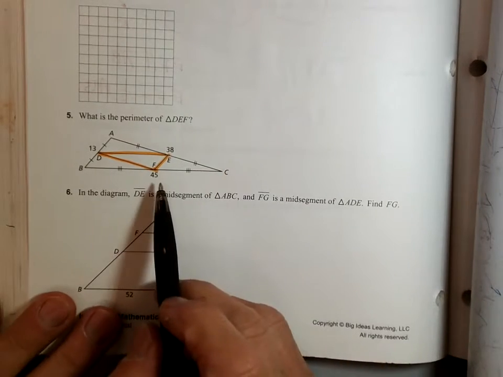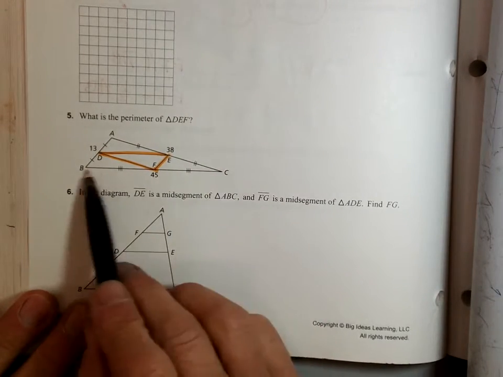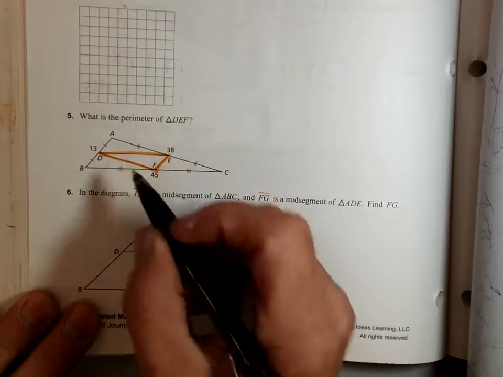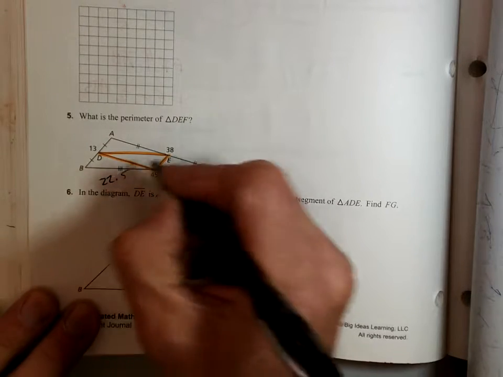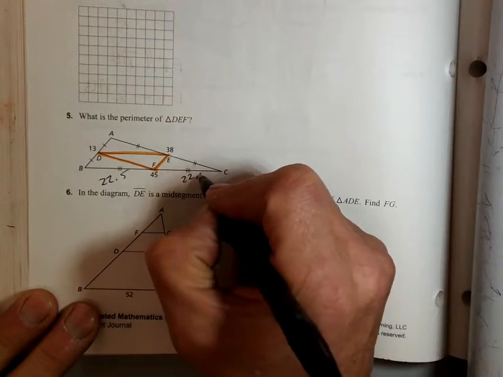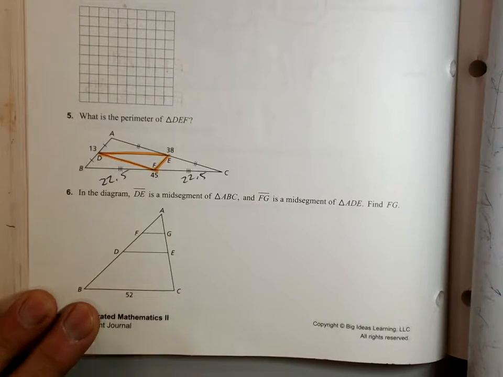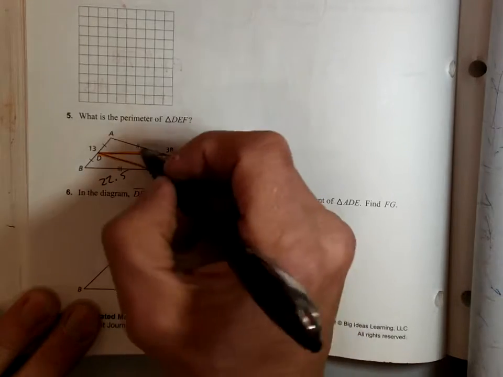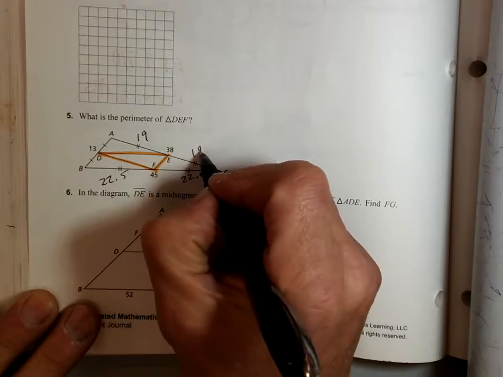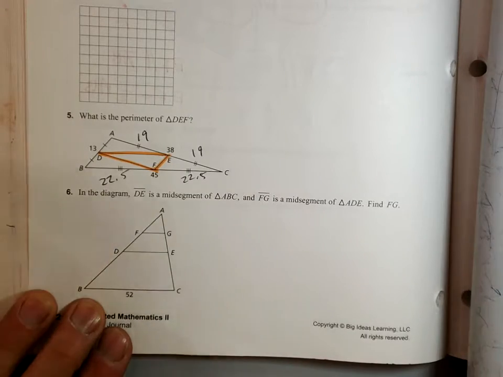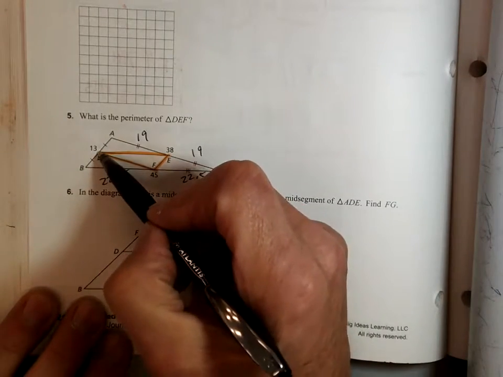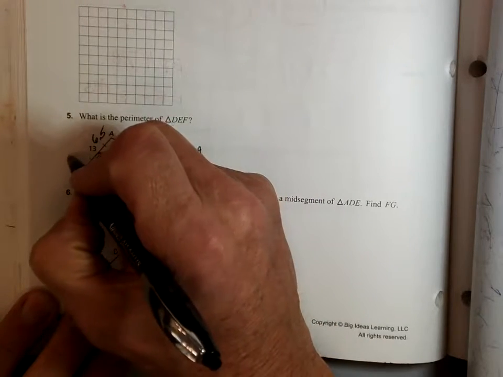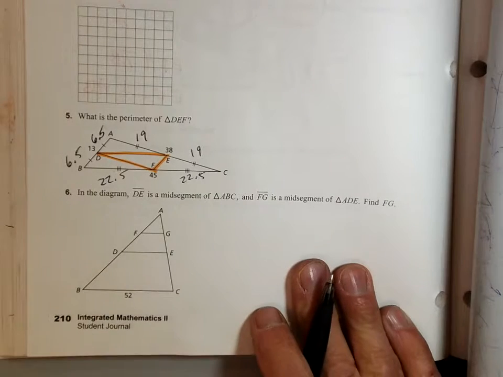Piece by piece, let me see. This all the way across is 45, right? That's in the middle, so how about 22.5? 22.5, right? E is in the middle, right? So 38. How about 19 and 19? You okay with that? D is a midpoint, right? So how about 6.5 and 6.5? Okay, thumbs up on that one?